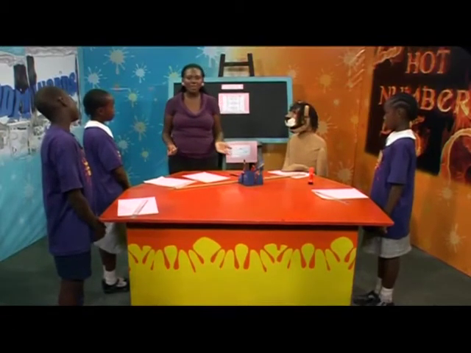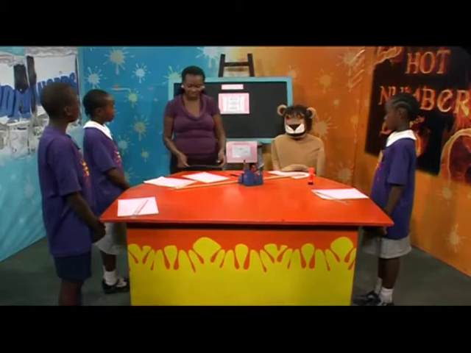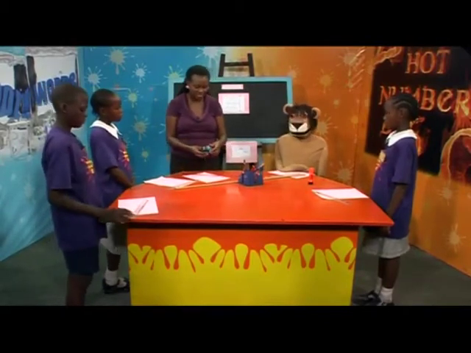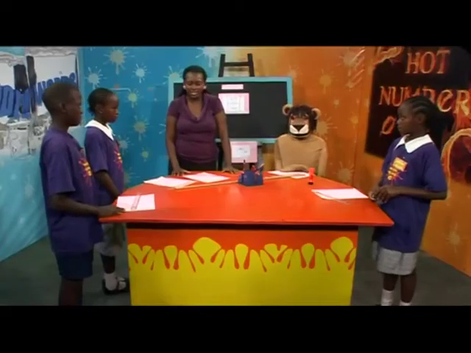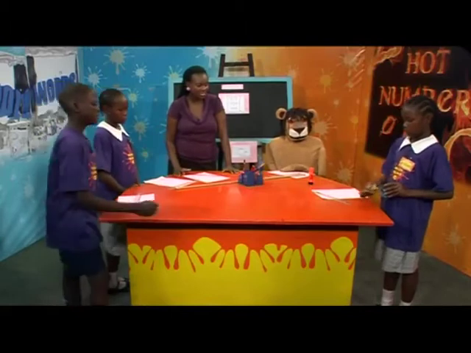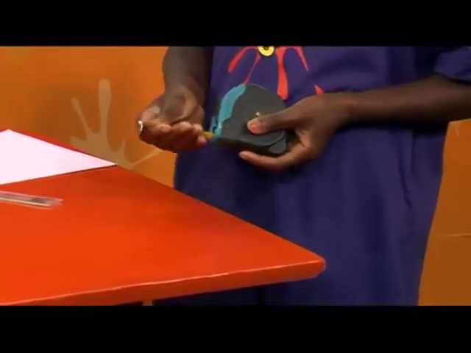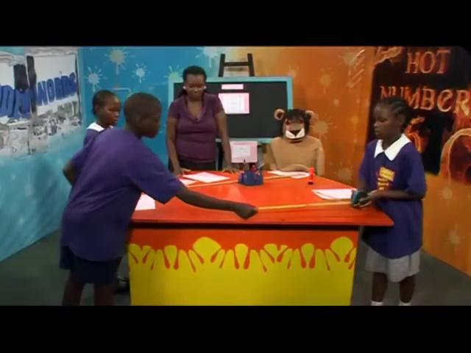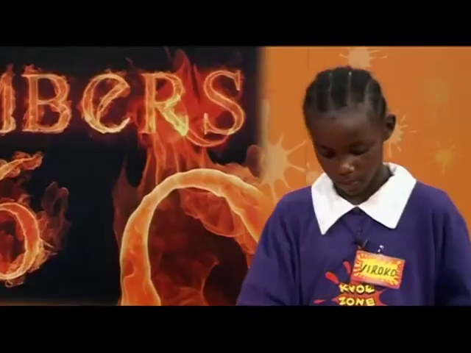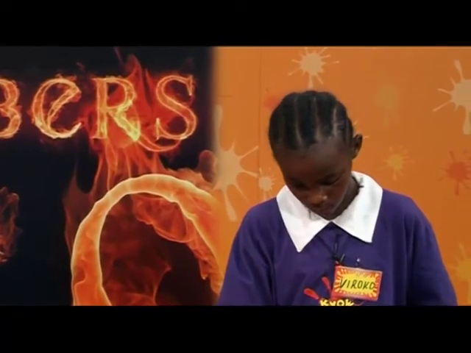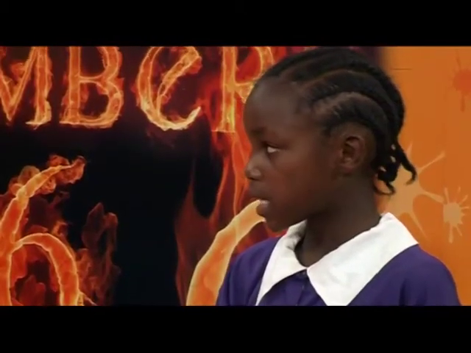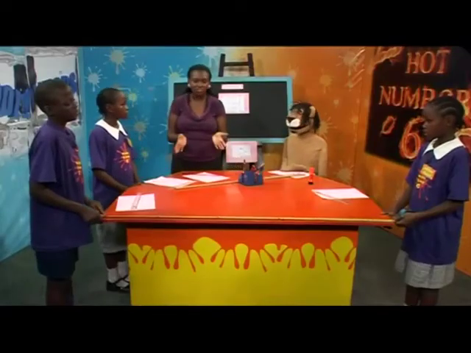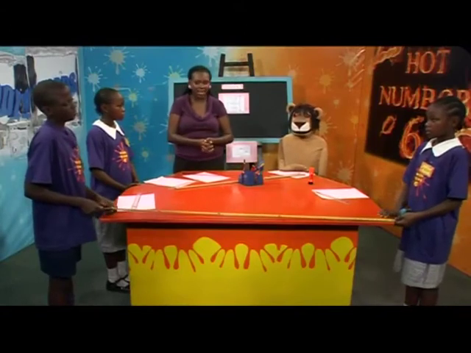Now, we will now measure the length of our table, and I will need your assistance in this. So here you are, Biroko. So let us see what the length of this table is. Go right ahead. Let's measure. So how long is the table? 1.5 meters. Very good. So the actual length of this table is 1.5 meters.